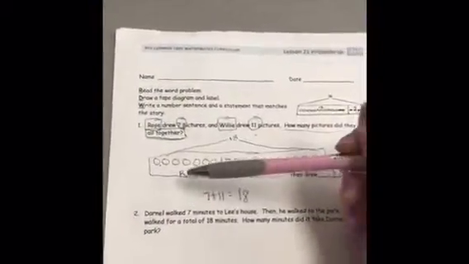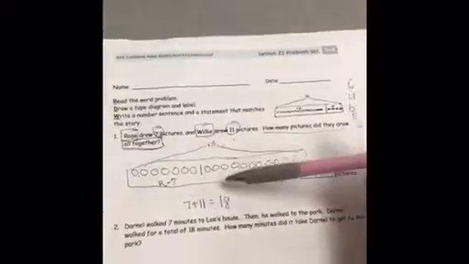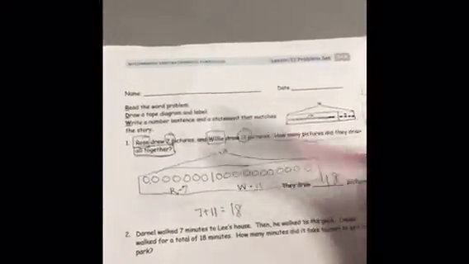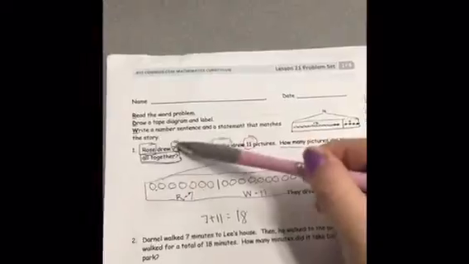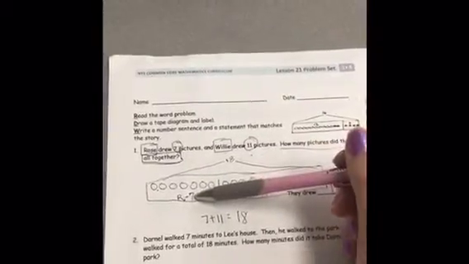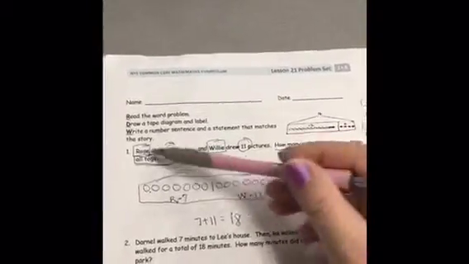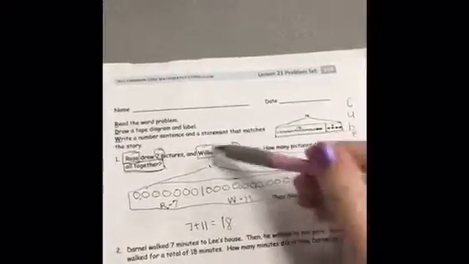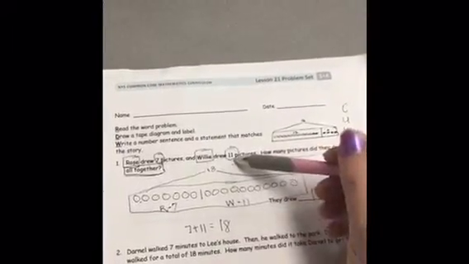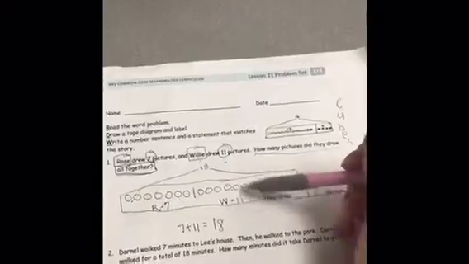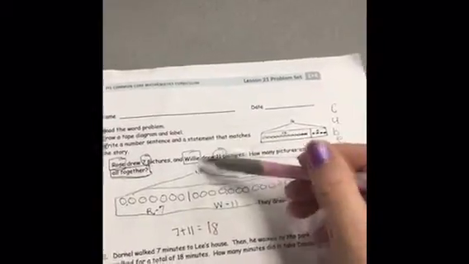Looking at my tape diagram, I didn't have to use letters as my labels. I could have also used numbers. Rose was 7, so I could have put a 7 here instead of the R for Rose. And Willie has 11, so I could have put 11 underneath instead of the W for Willie.